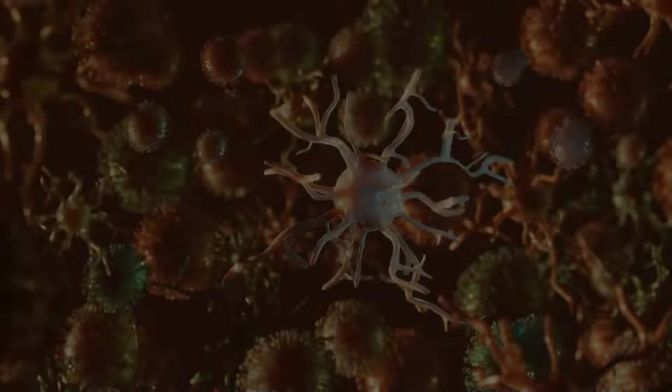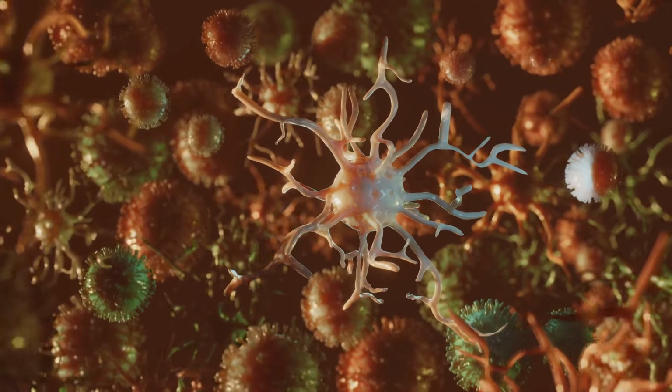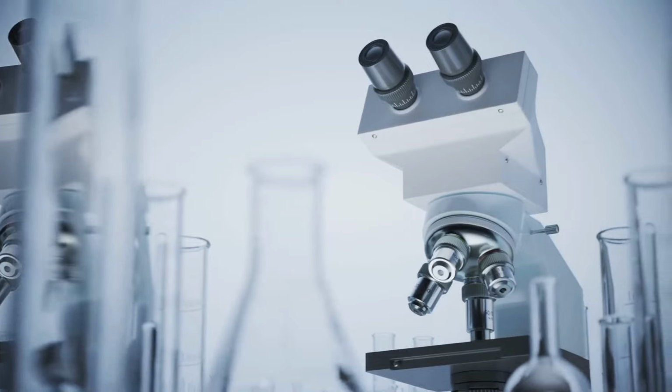Unlike its sibling, the scanning tunneling microscope, which relies on the flow of electrons, AFM doesn't need a conductive surface. It's the ultimate multitasker of the microscopic world, capable of imaging almost anything from living cells to computer chips.